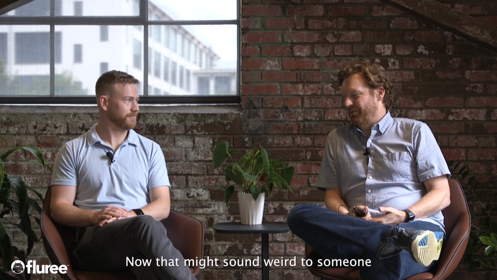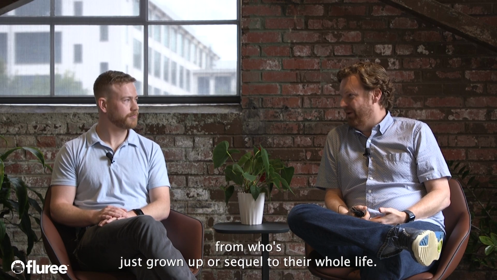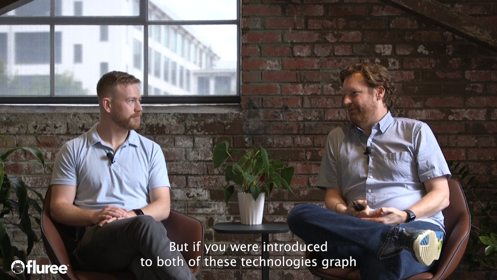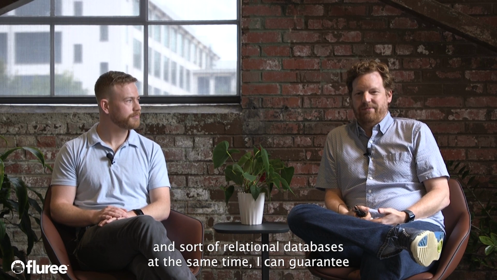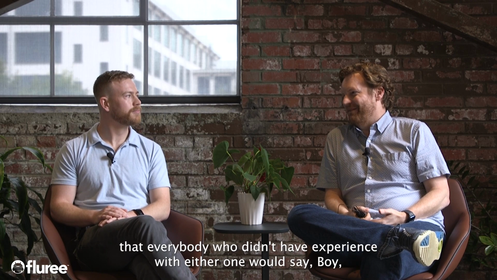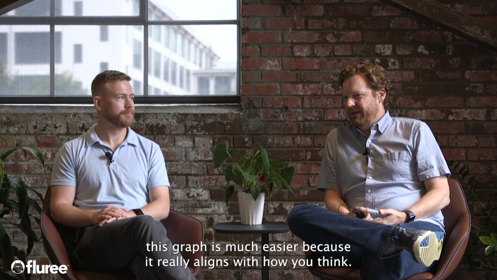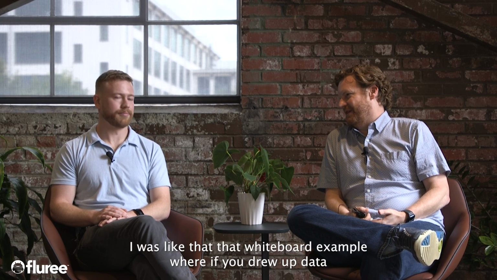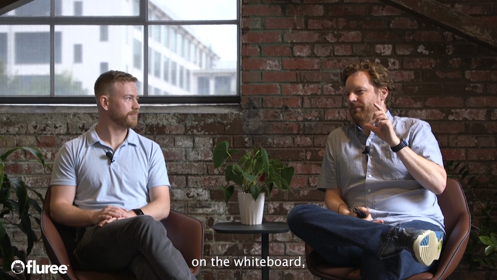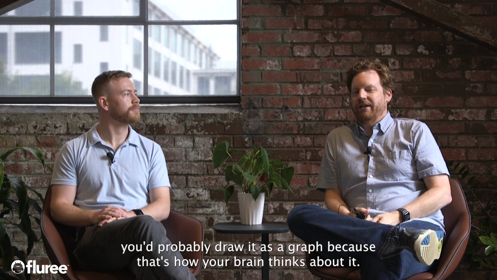Now that might sound weird to someone who's just grown up with SQL their whole life, but if you were introduced to both of these technologies, graph and relational databases, at the same time, I can guarantee that everybody who didn't have experience with either one would say, boy, this graph is much easier because it really aligns with how you think. I always like that whiteboard example where if you drew up data on the whiteboard, you'd probably draw it as a graph because that's how your brain thinks about it.